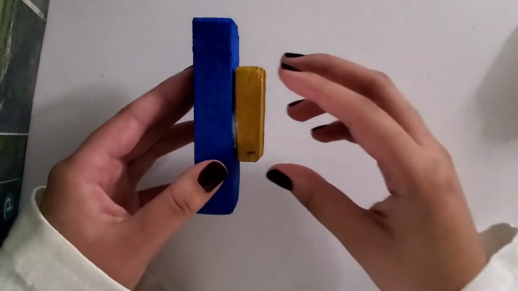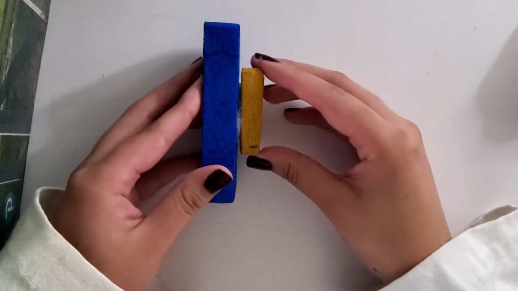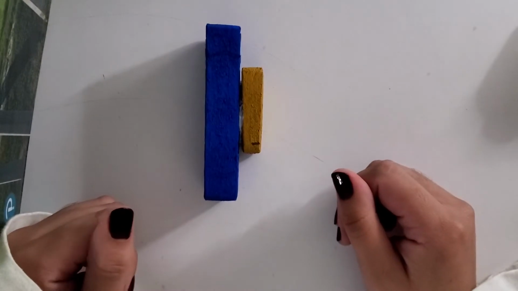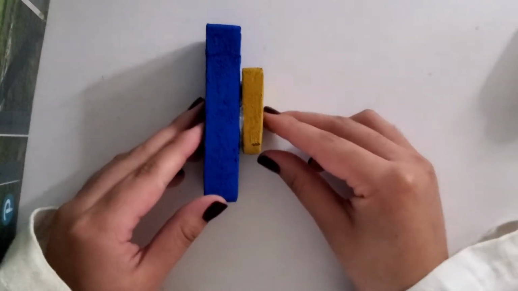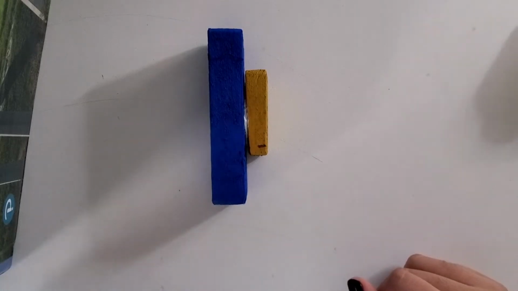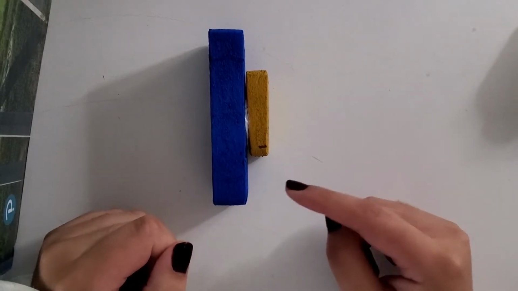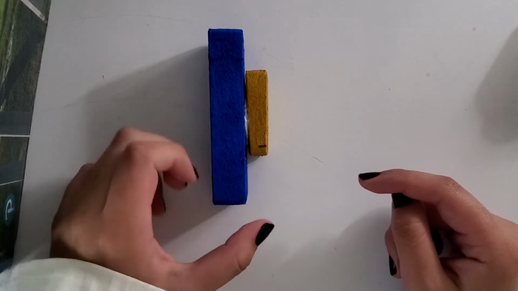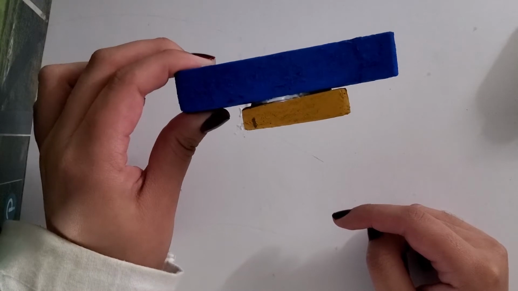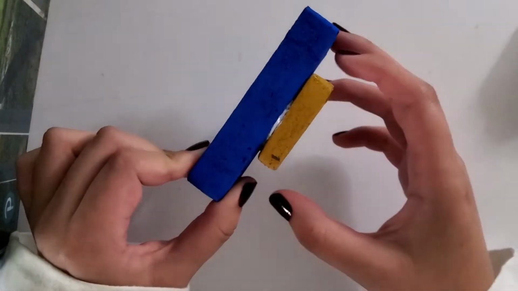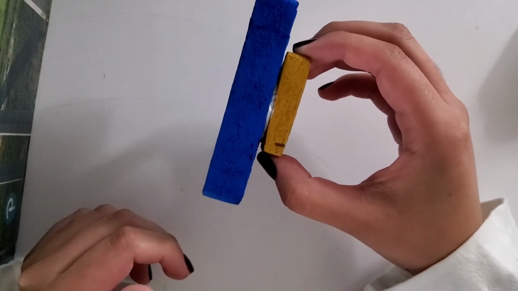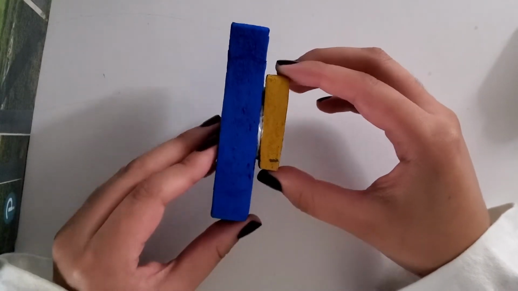Now I'm going to let this dry so that the blocks are completely stuck together. This is going to take some time. The cohesive forces on the glue are strong enough so that if I grab only the blue block, the yellow block will stay together. And if I grab only the yellow block, the blue block will stay attached.